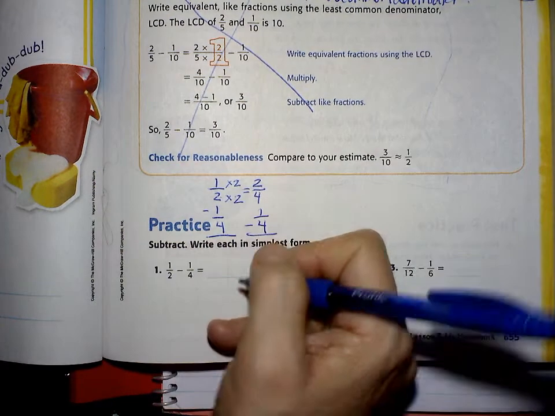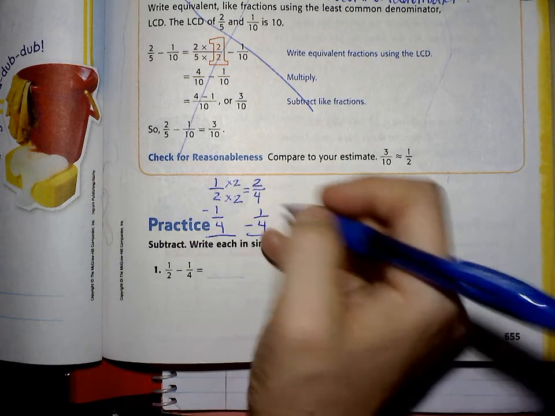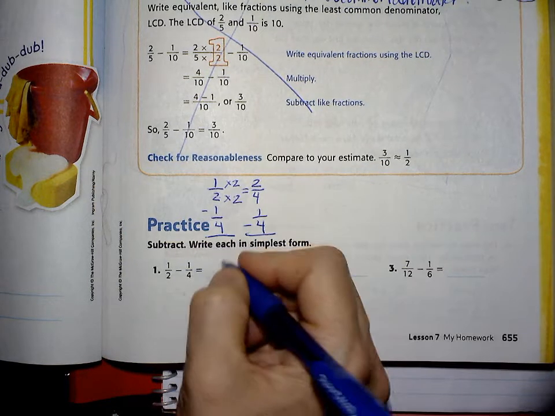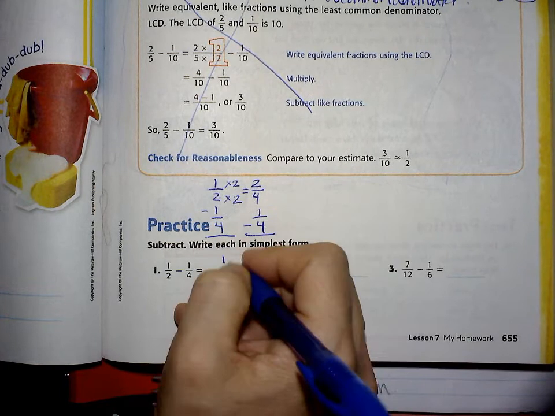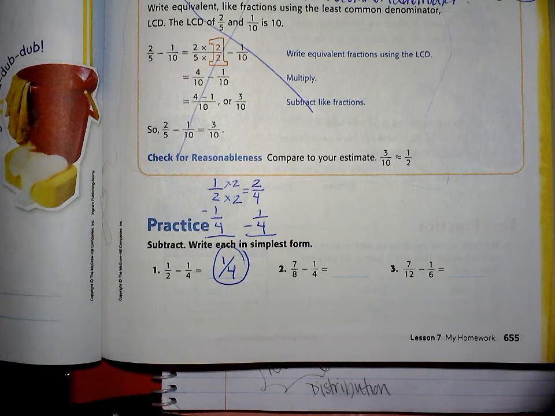Now my denominator is the same. I can just subtract the numerators and then keep the denominator. 2 minus 1 is 1. And then the denominator stays the same. Anytime I have a 1 in the numerator, I know that it is already simplified.